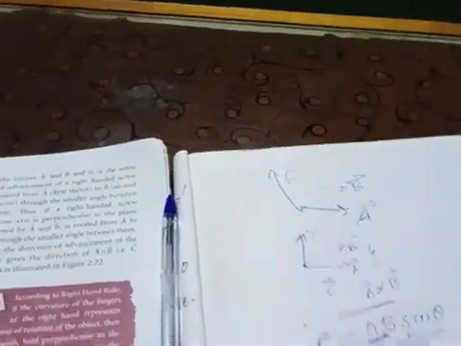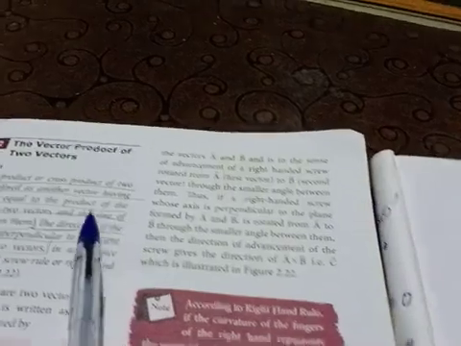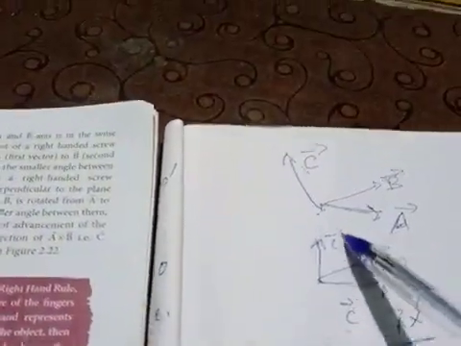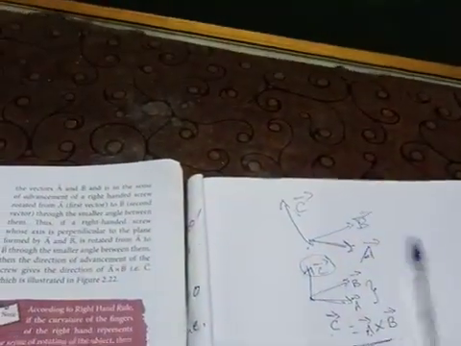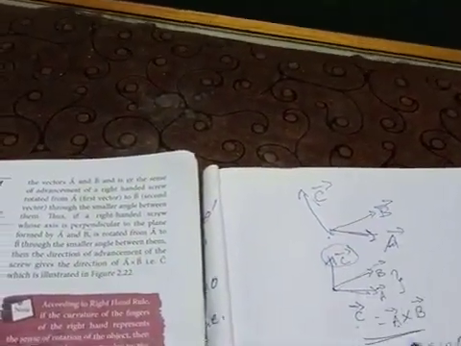Perpendicular means 90 degrees to each other. That is what you can write in the definition. So the direction of this product vector, if you are taking this finger rule, the thumb shows the resultant vector C vector. So this C vector is equal to A cross B.